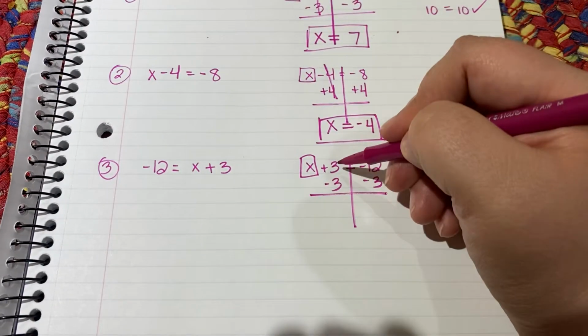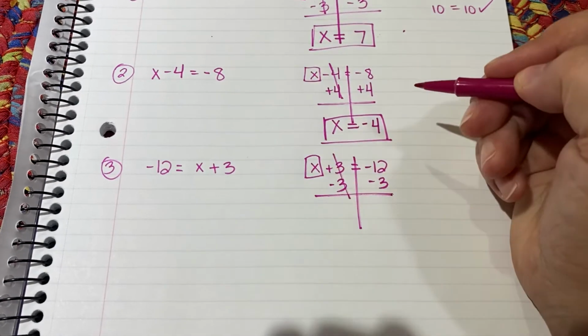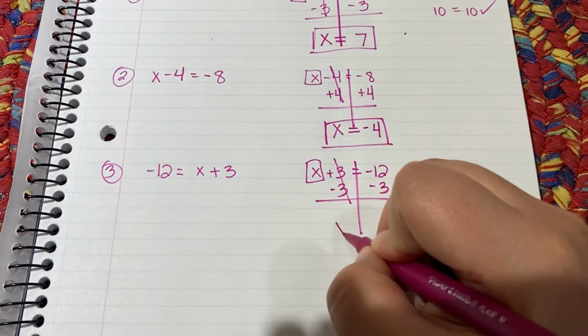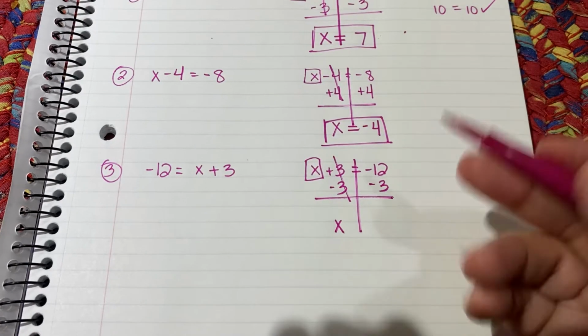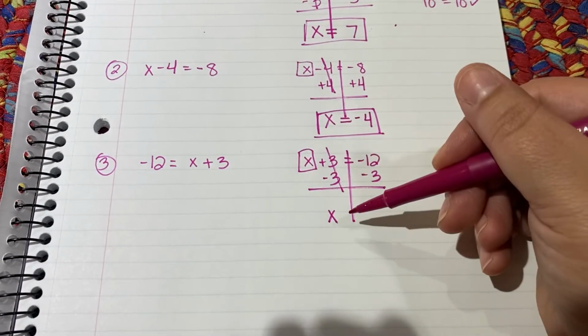Draw your line. 3 minus 3 is 0, so they cancel out, because you don't need to put x plus 0. Plus 0 doesn't do anything. That's why we can just literally leave it off.